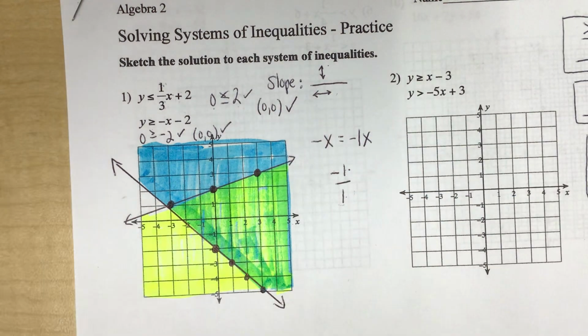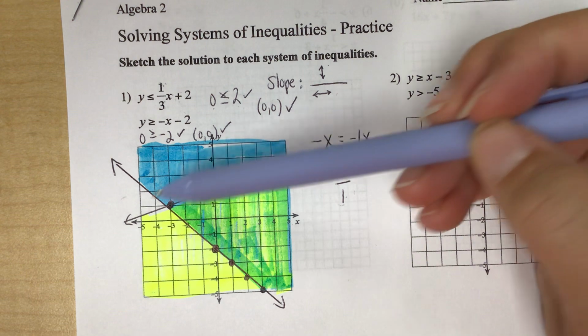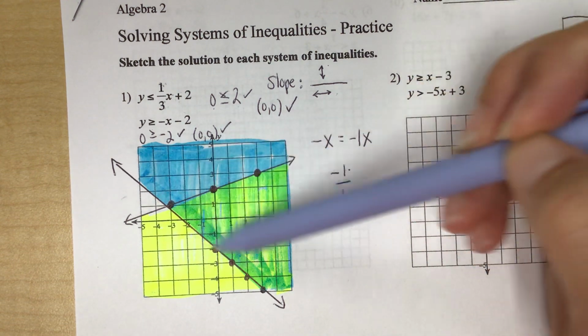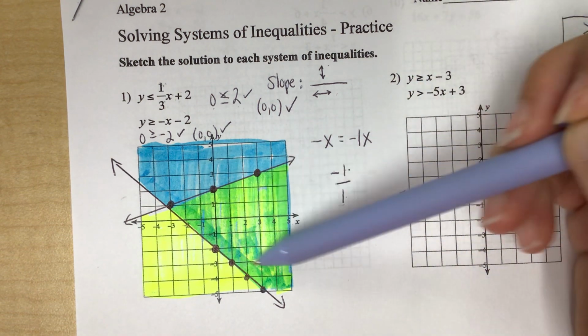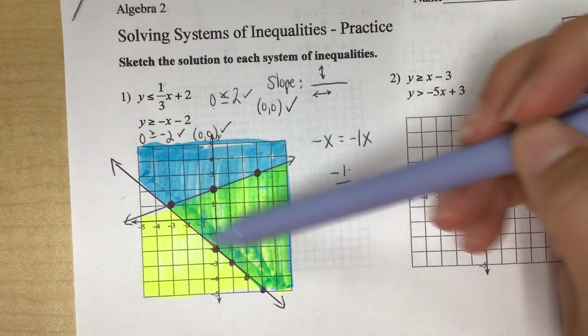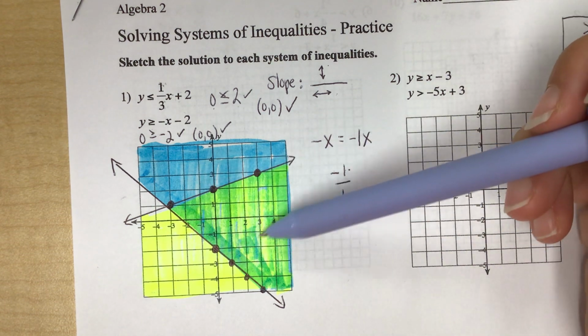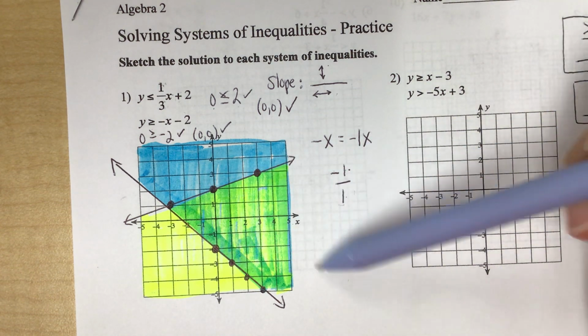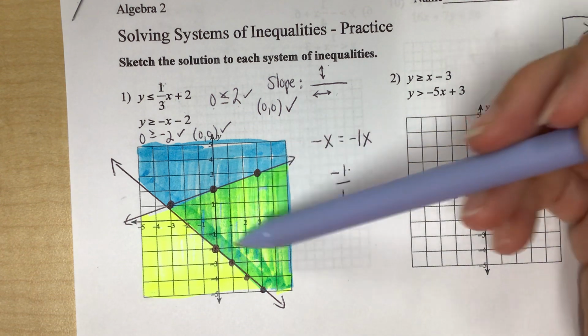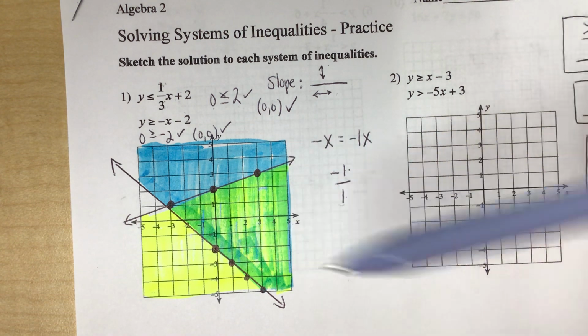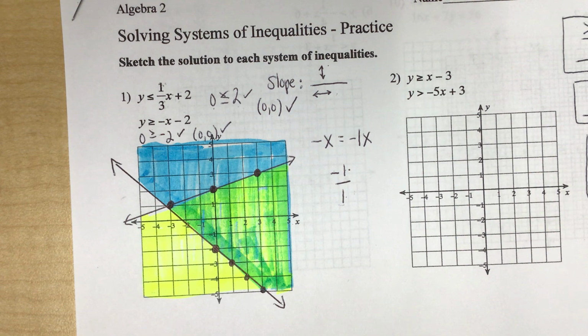All right, so now this is it. So the yellow was for this line here, the blue was for this line here. Where they overlapped is green. So the green section here, this is your solution. There's nothing you need to write to the side. This is just your solution. Okay? All right, let's do another one.